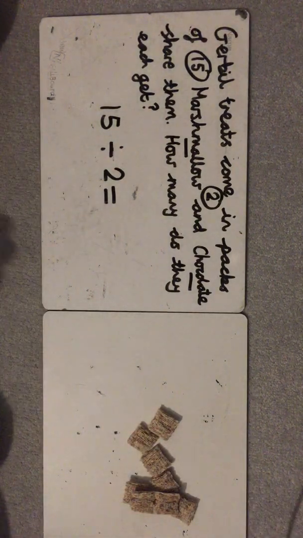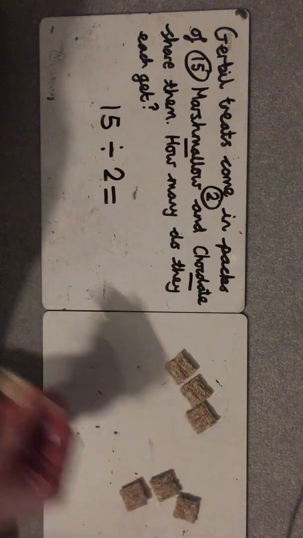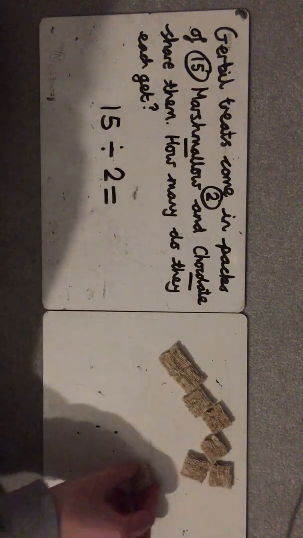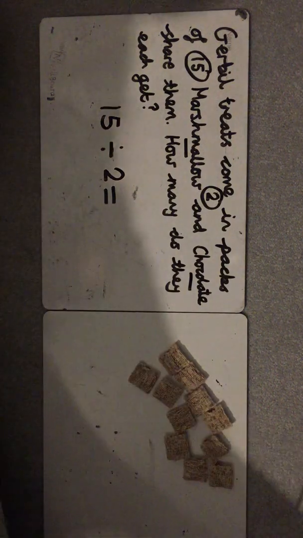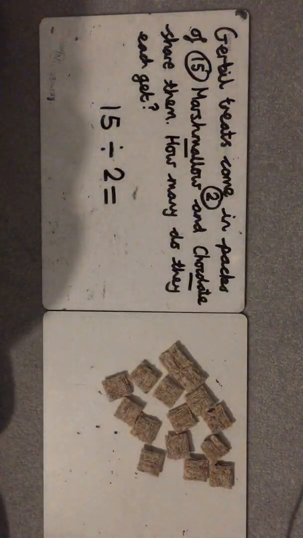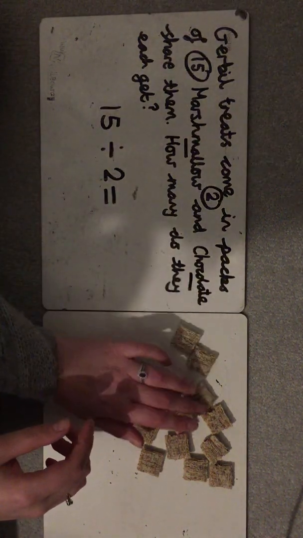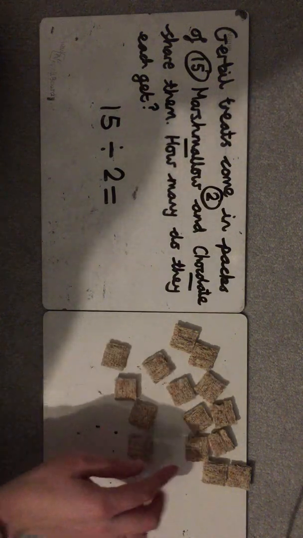So the first thing I need are 15 of these. 1, 2, 3, 4, 5, 6, 7, 8, 9, 10, 11, 12, 13, 14, 15. I keep all my gerbil treats in a jar. Let's double check. 1, 2, 3, 4, 5, 6, 7, 8, 9, 10, 11, 12, 13, 14, 15.